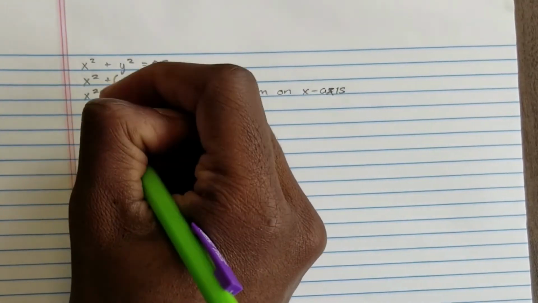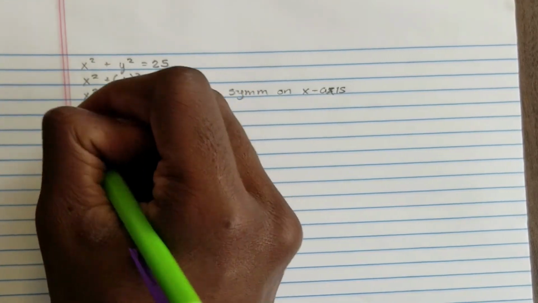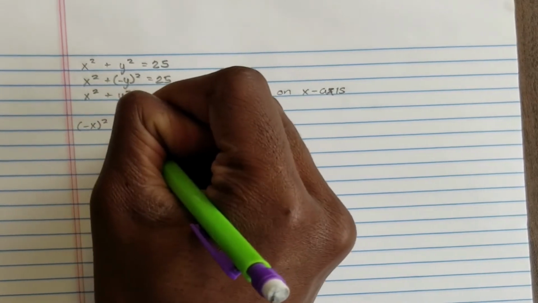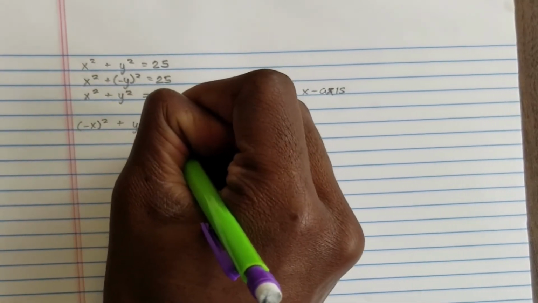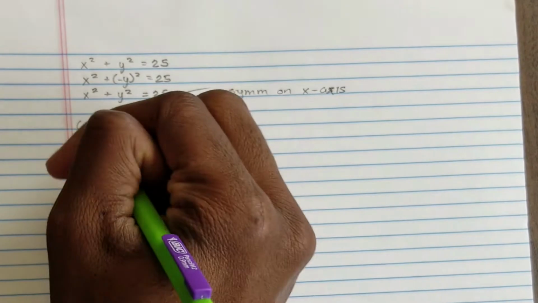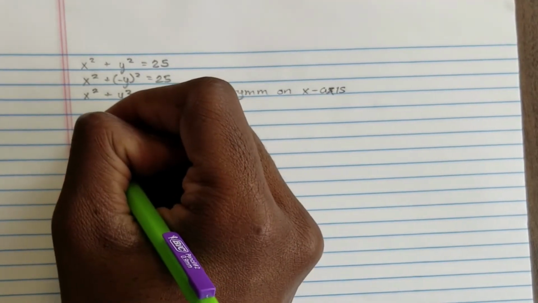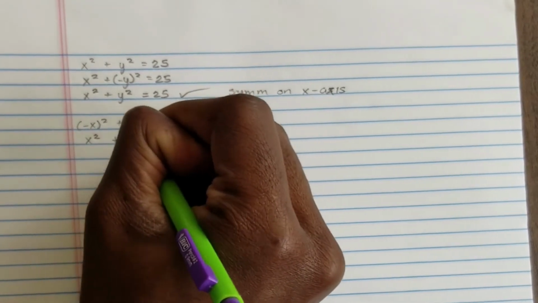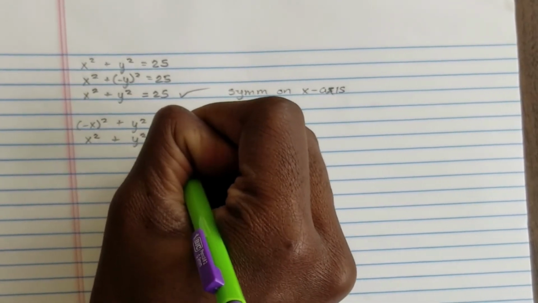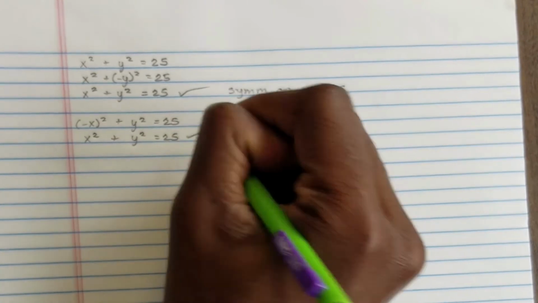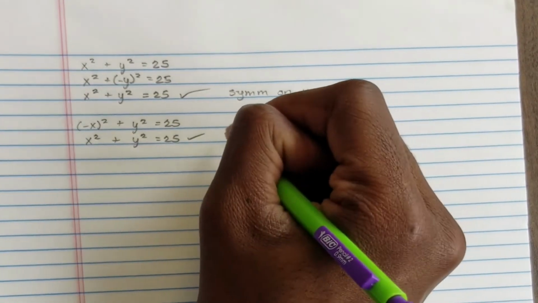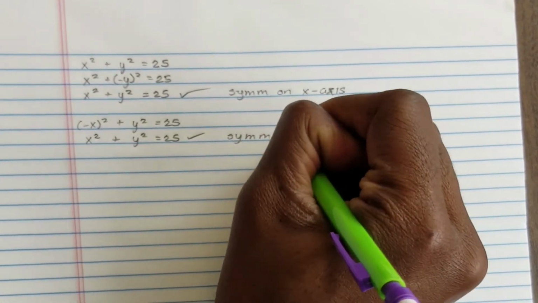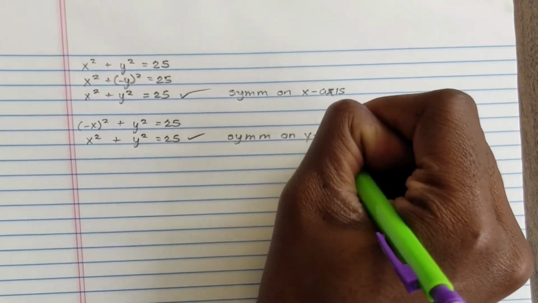Now let's try replacing x with negative x. What we get is negative x squared plus y squared equals 25. Similarly, squaring a negative just gives us x squared plus y squared equals 25. And this checks off, and we see that there is symmetry on the y-axis.